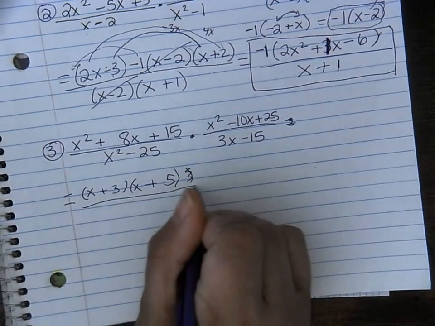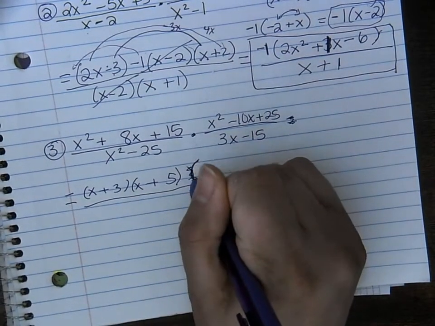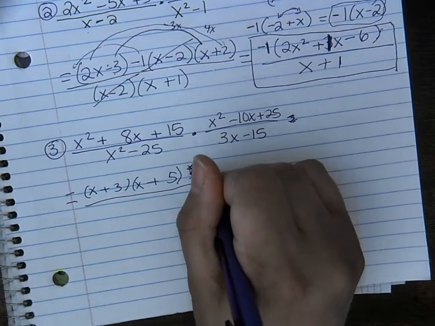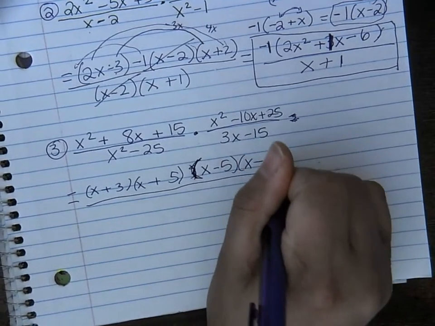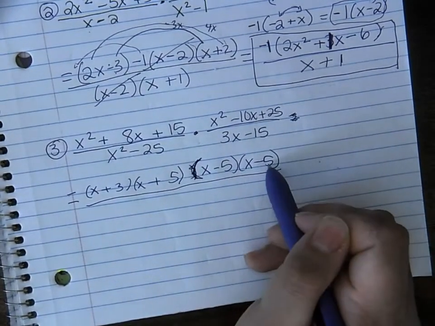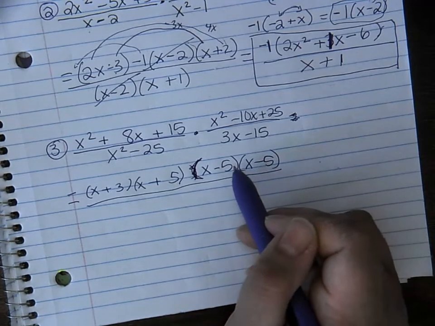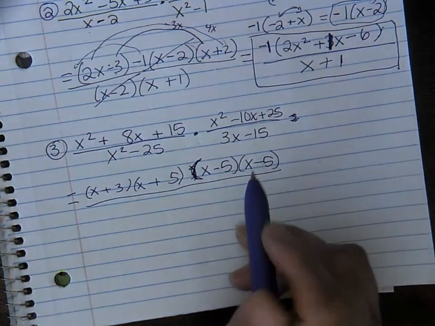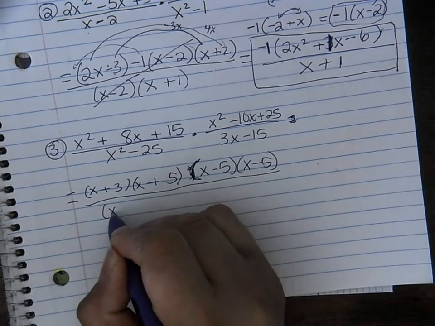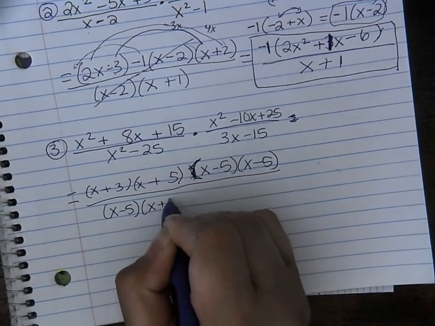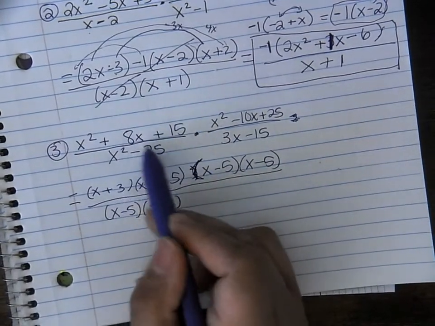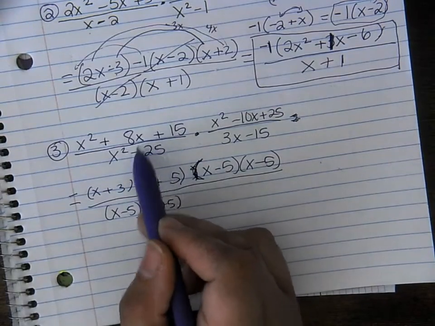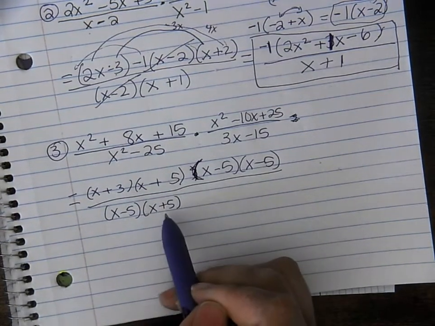Then again, keep going. Here's one big fraction bar. Here's the next one. Same for the next, but it's x minus 5, x minus 5. Two numbers that multiply to get me positive 25 but add to get me -10. And then finally for the denominator, x minus 5, x plus 5. This is dots, or difference of two squares, where you take the square root of 25 and then you have a positive and a negative for it.